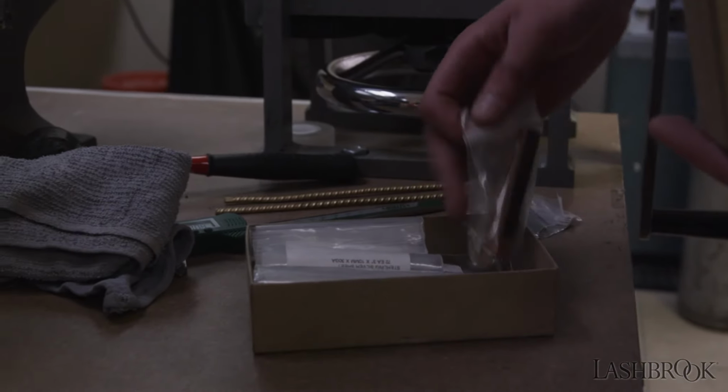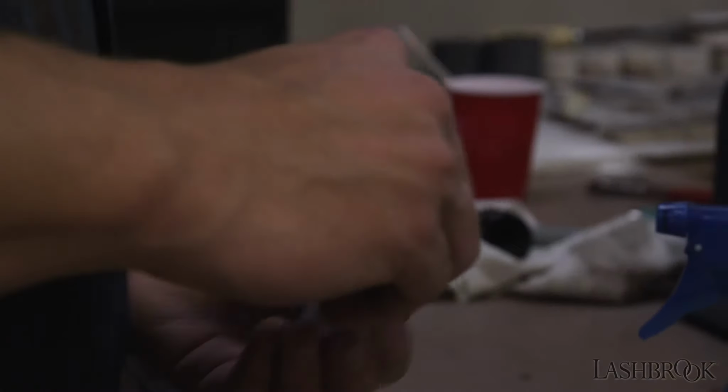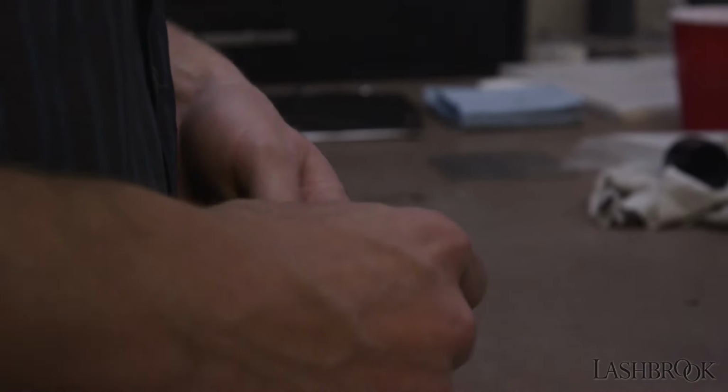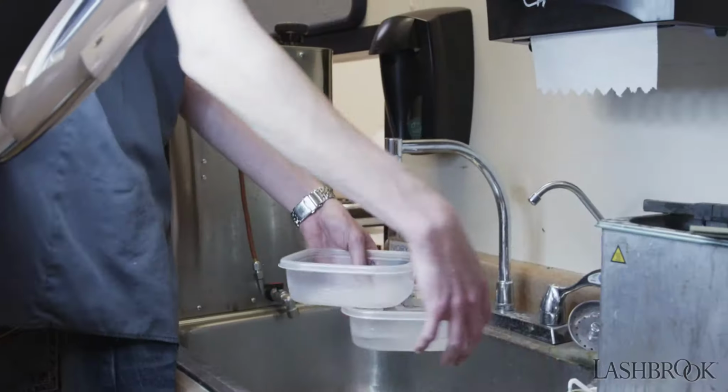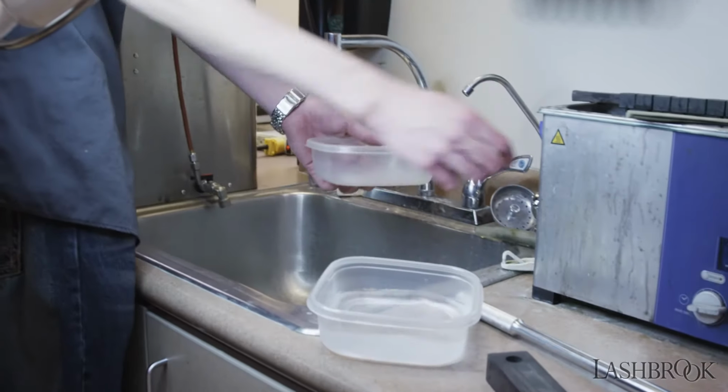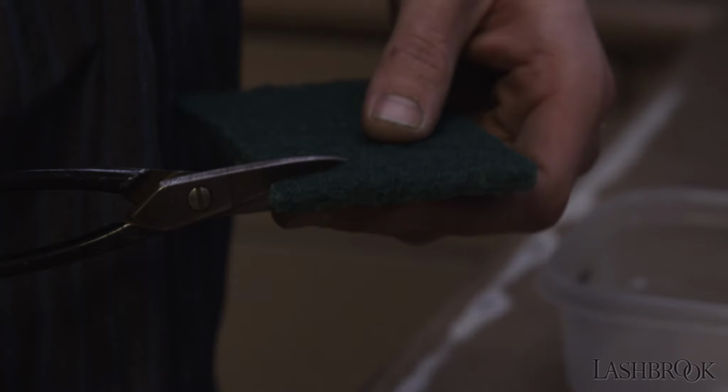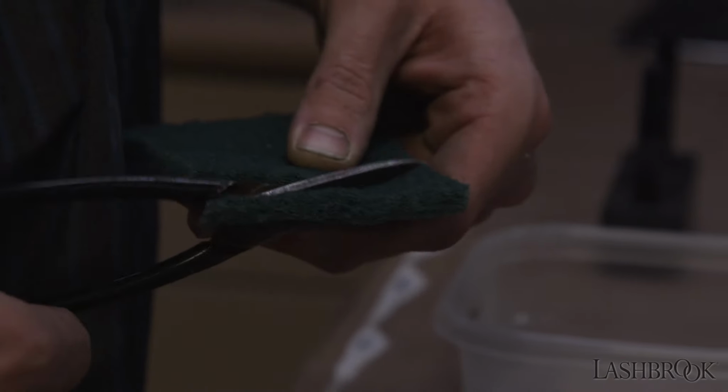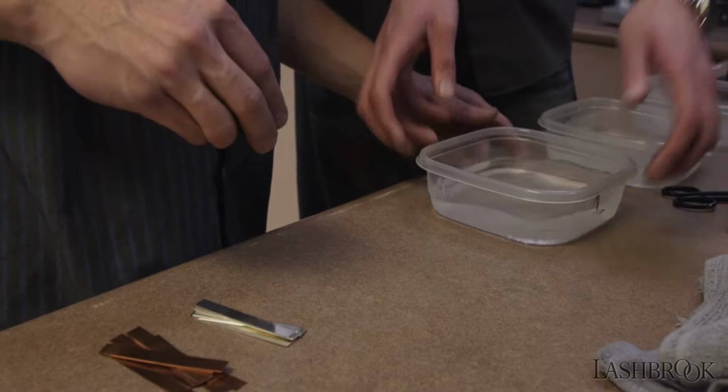Making mokume gane is one of the unique processes the jewelers at Lashbrook perform. Mokume gane means wood grain in Japanese. Our jewelers make all of our mokume in-house.